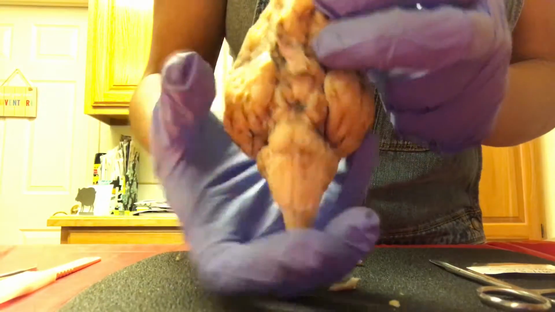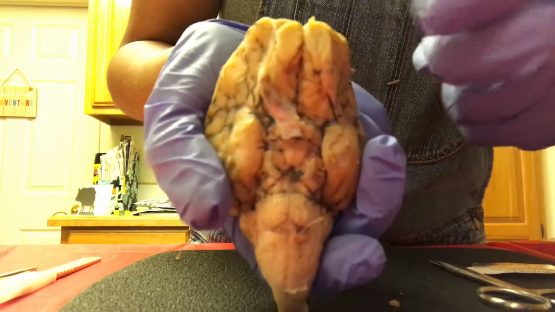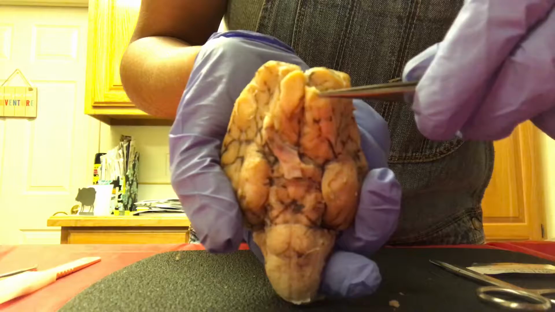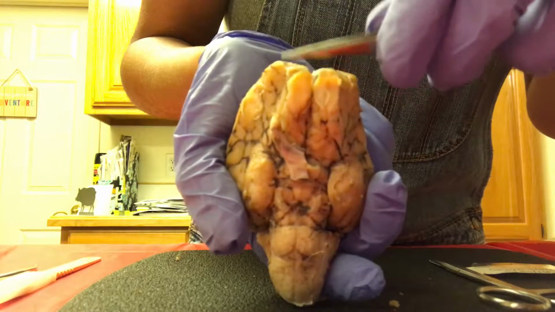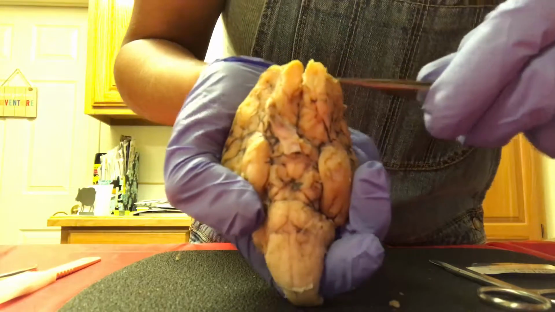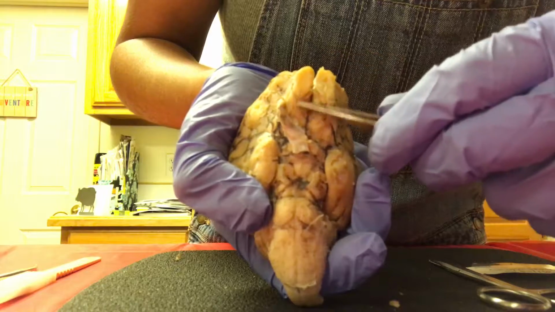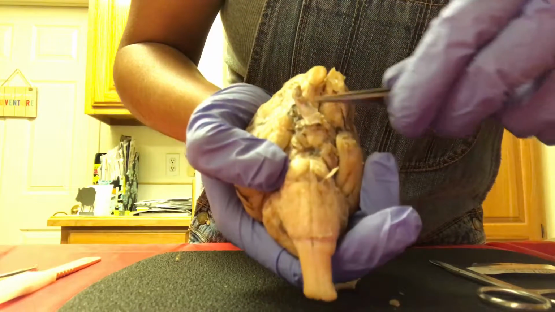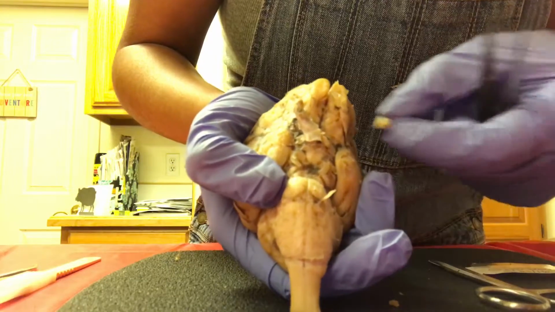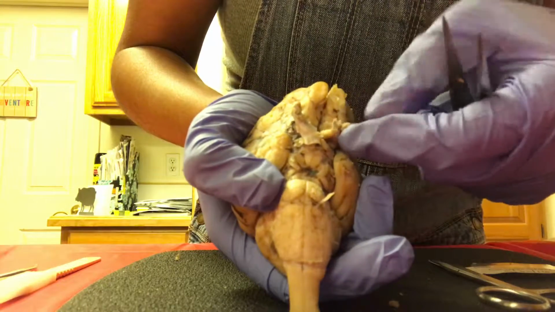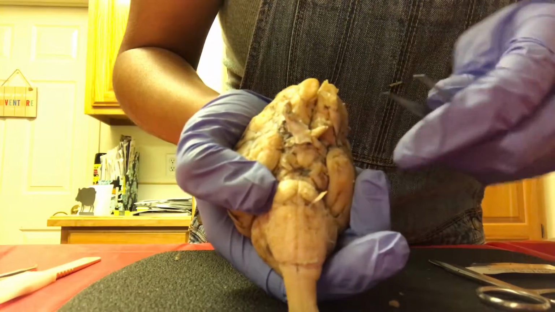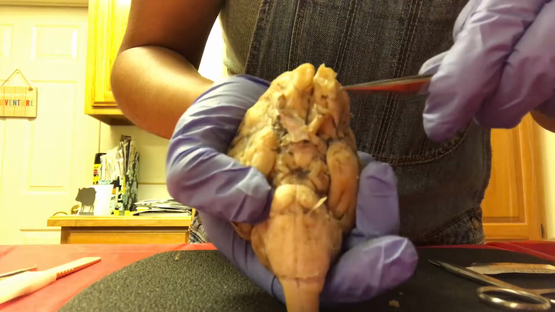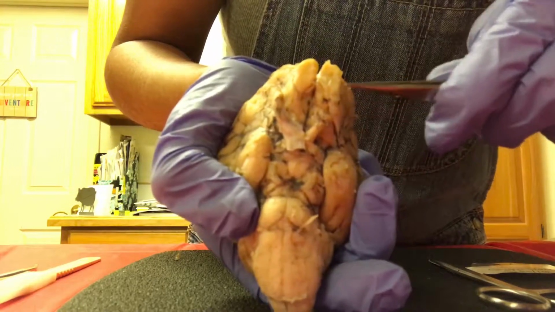So next we are going to locate the olfactory bulbs. Those are right across here towards the frontal lobe. Then we have the olfactory tracts that lead it down. We have the optic nerves. Okay, so those are right here. That leads to the eyes.